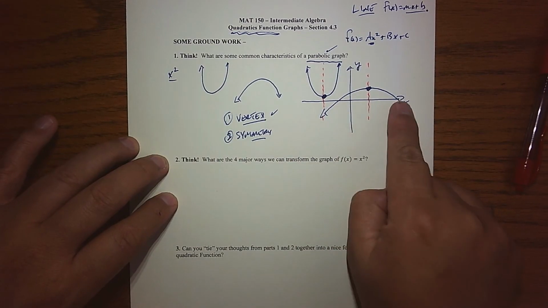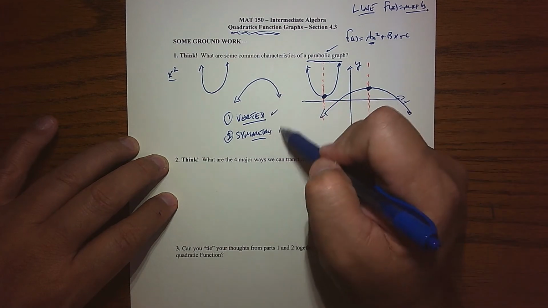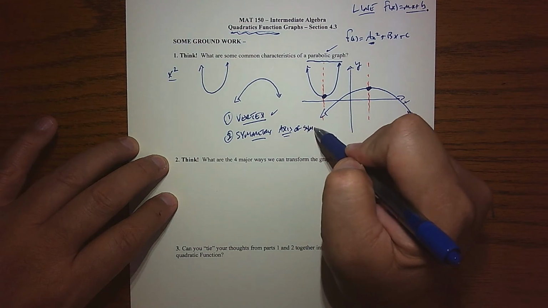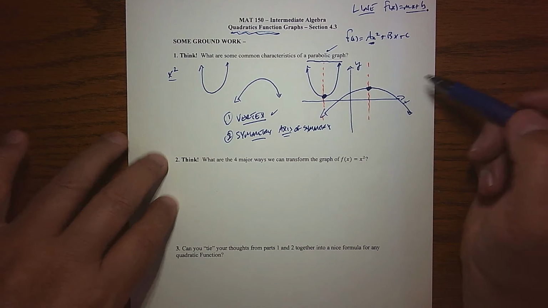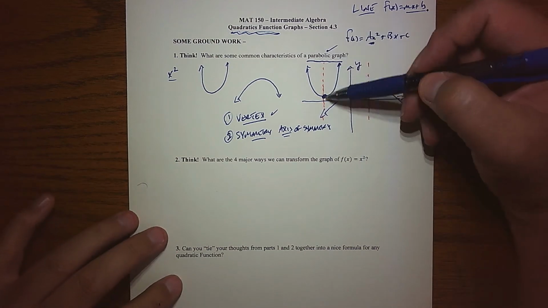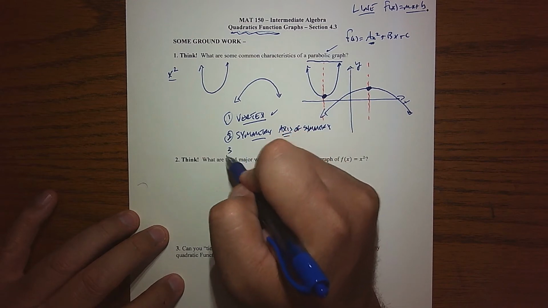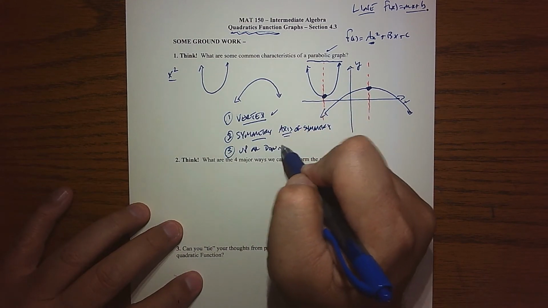Or from here it mirrors this. So it's symmetric about some axis of symmetry, which we'll put in some more detail in a moment. So it does have an axis of symmetry. It's not necessarily the y or the x-axis, but there is some line where the graph looks like one or the other. I think a third one is that they're either up or they are down.